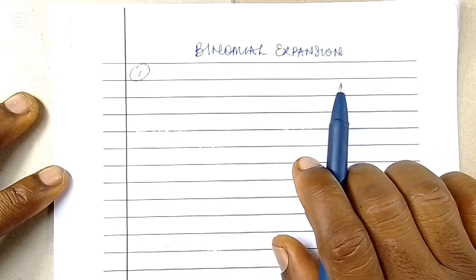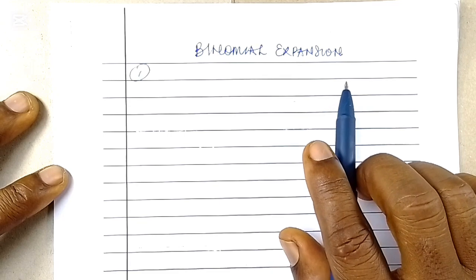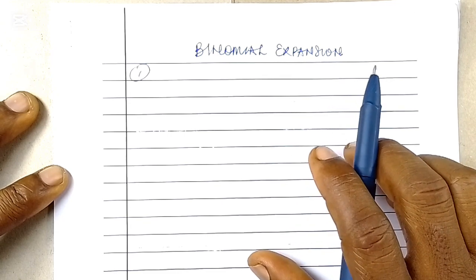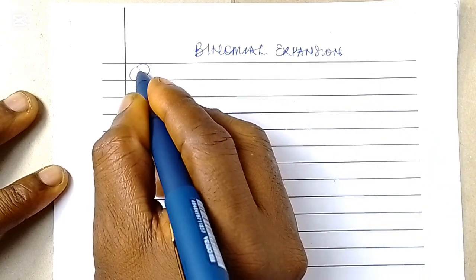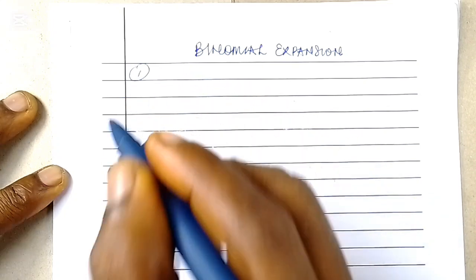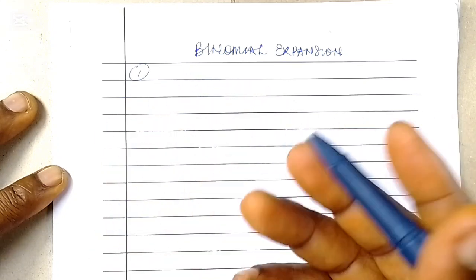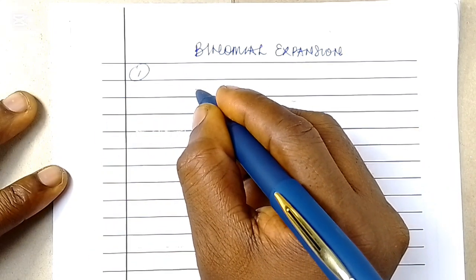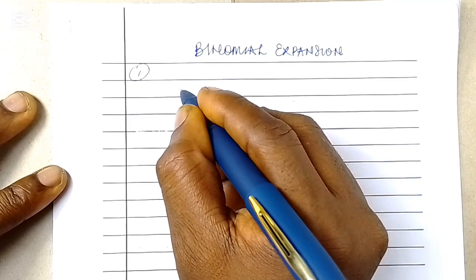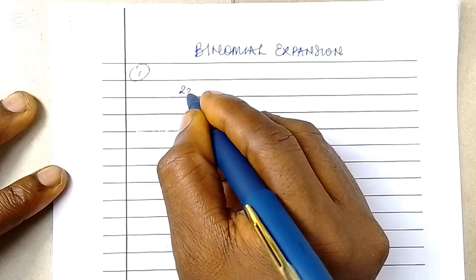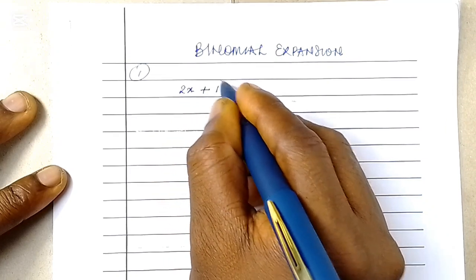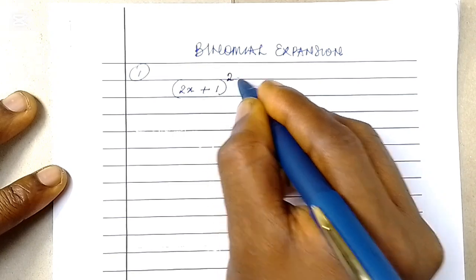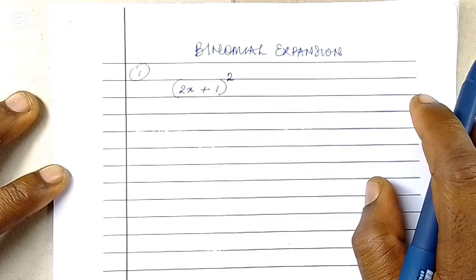So let's start this video with one problem students usually face in expansion. Let's take a problem like this. Let's assume that you were given 2x plus 1 all squared to expand.